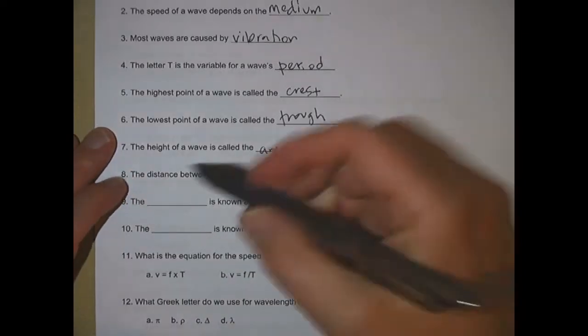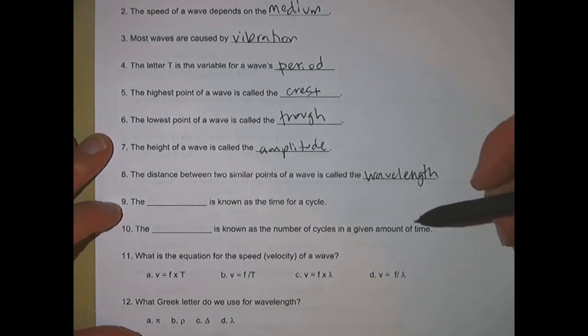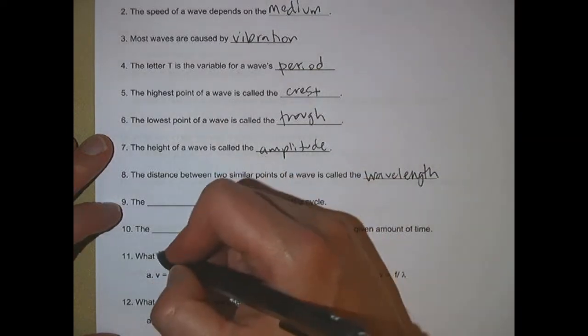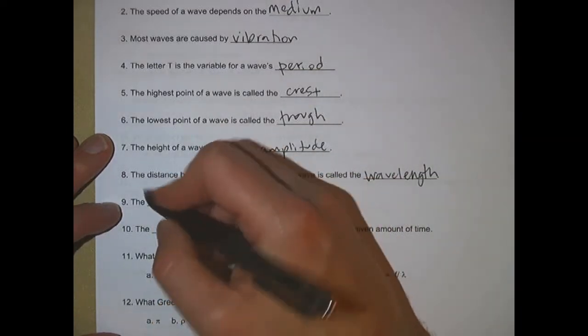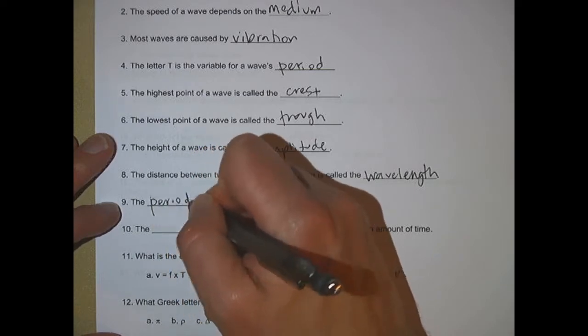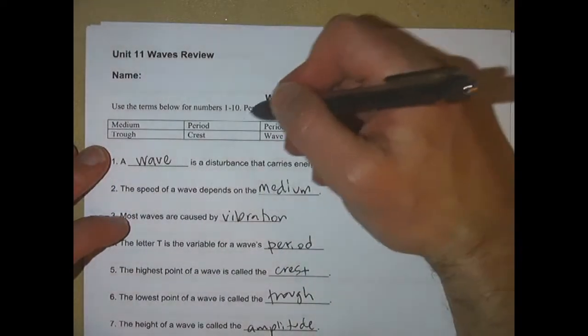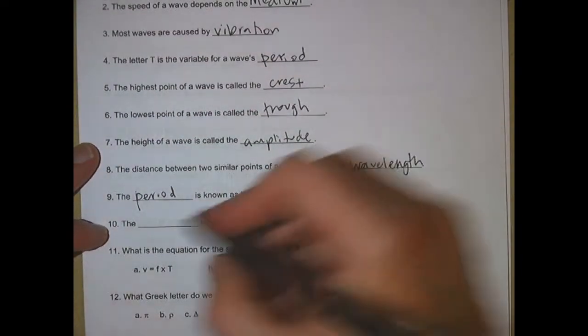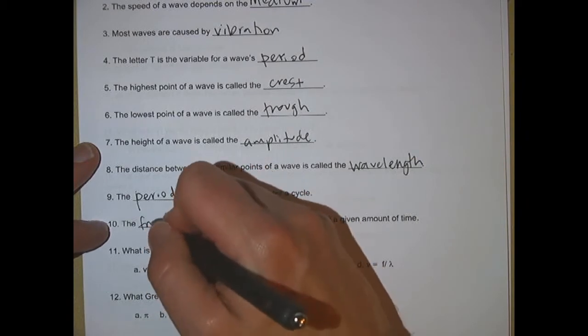Oops. On the bottom here, the time for a cycle, that's known as the period. I was confused. I didn't read the directions, but it says period will be used twice. Got it. And then the frequency is the amount of cycles per unit of time.